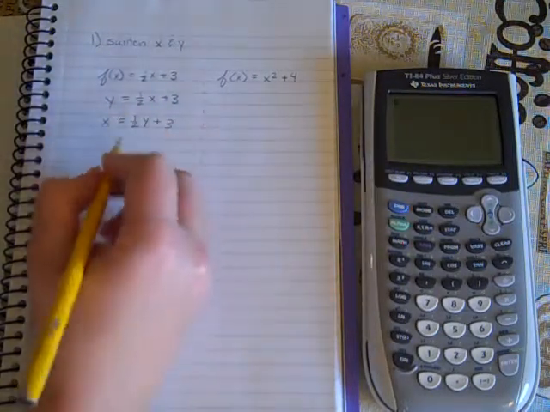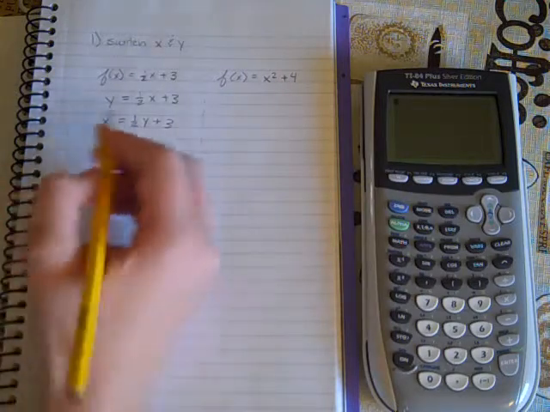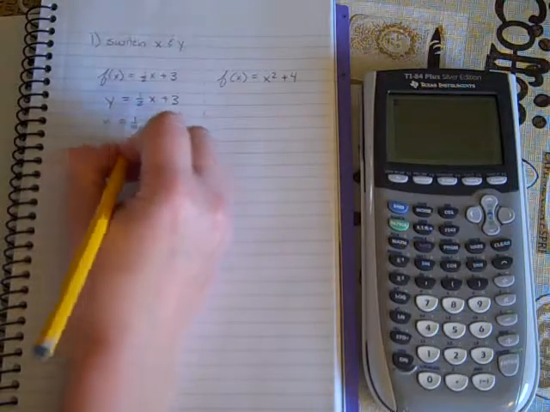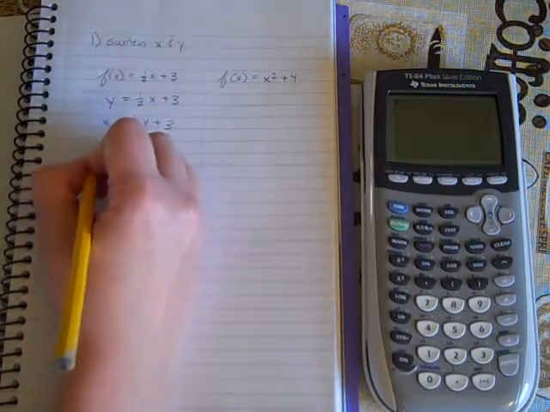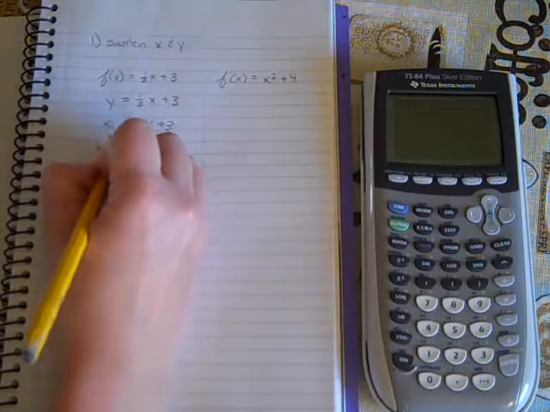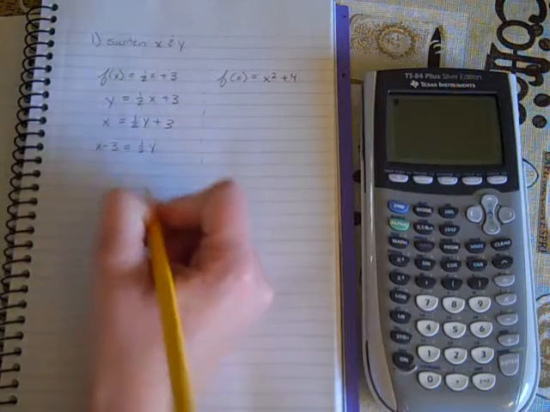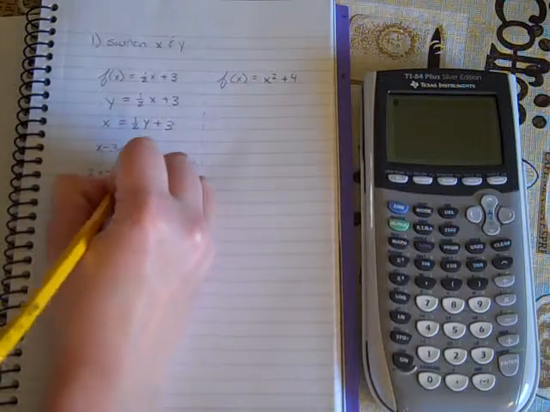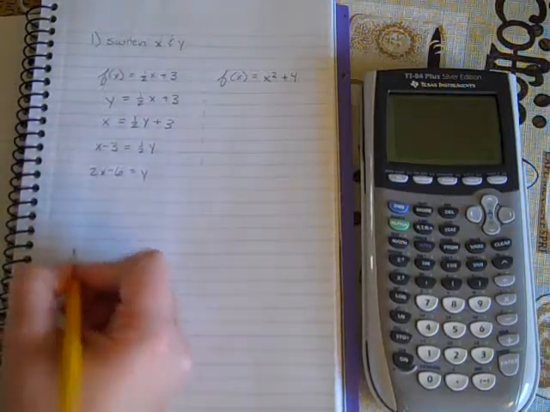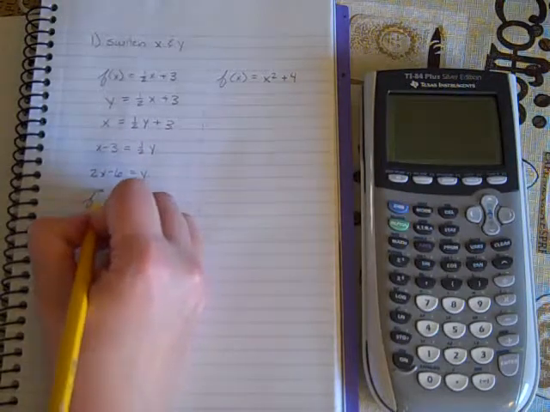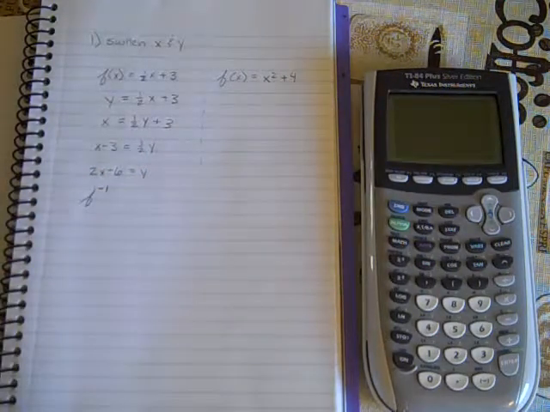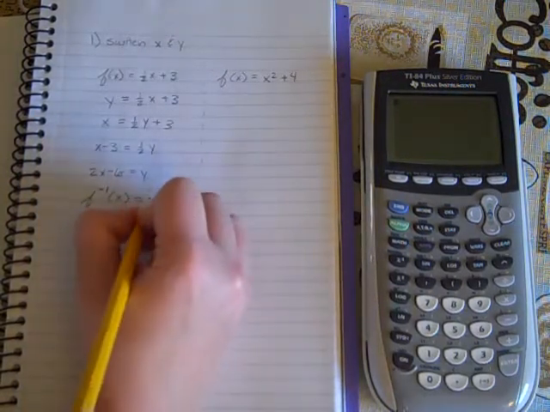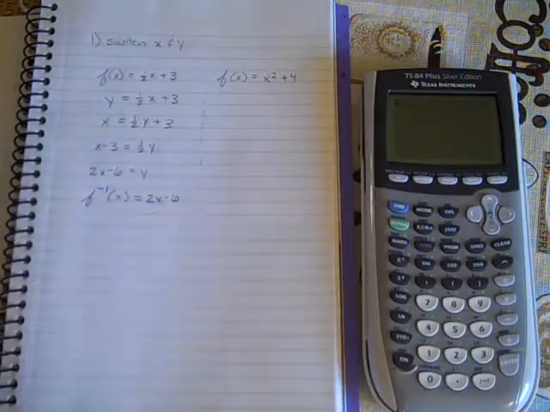Now, the next thing that we need to do is solve for the new y, and then that's going to be the f of x. So it's actually going to be the f inverse of x. So we're going to solve for y by first of all subtracting 3 from both sides. So we'll say that x minus 3 is equal to 1/2 y, and then we're going to multiply both sides by 2 to get rid of that 1/2. So 2x minus 6 is equal to y. Now when we report this, we're going to use some notation. The new notation is the little -1 to show that we did the inverse of that function. So the inverse function of x is equal to 2x minus 6.